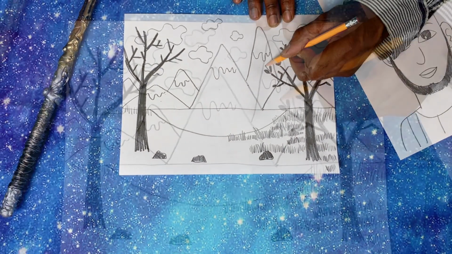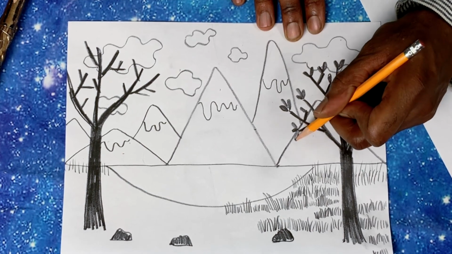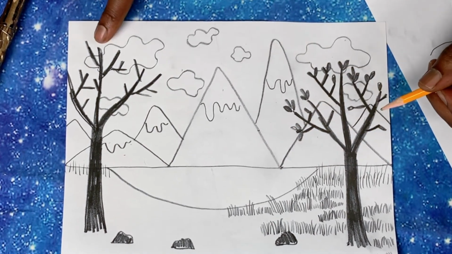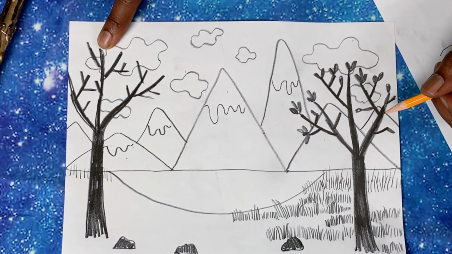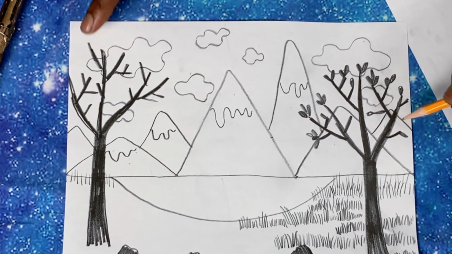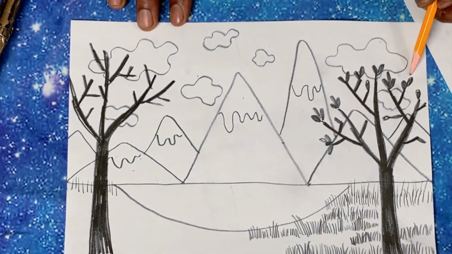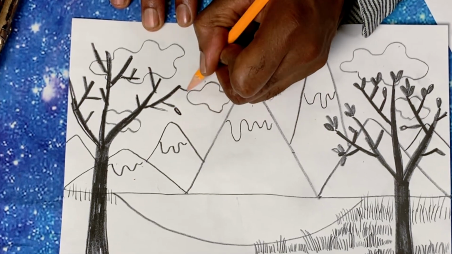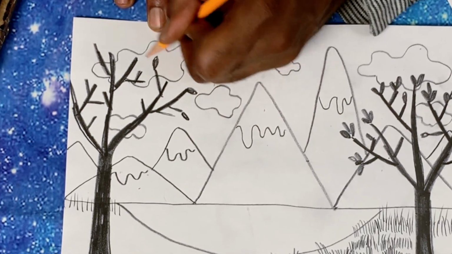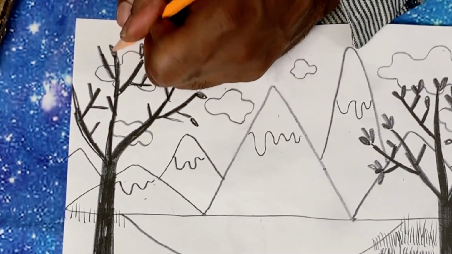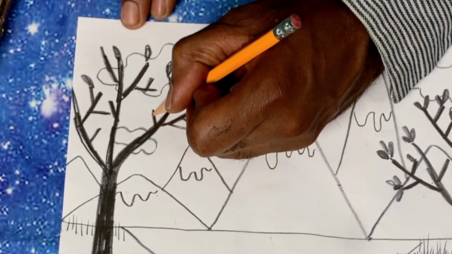The more leaves you add, the more it will look like summer. Because if you leave your tree with no leaves, it's probably going to be a winter tree. If you put a little bit of leaves on your tree, it can be a fall tree.